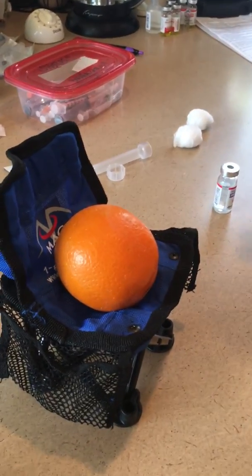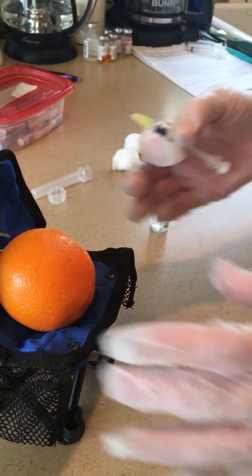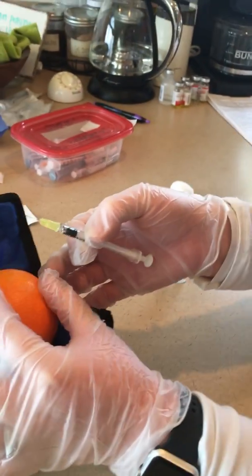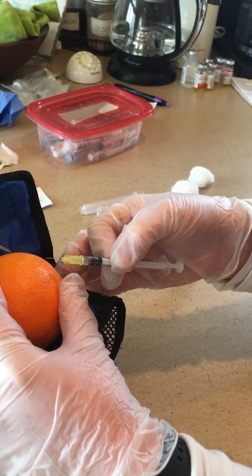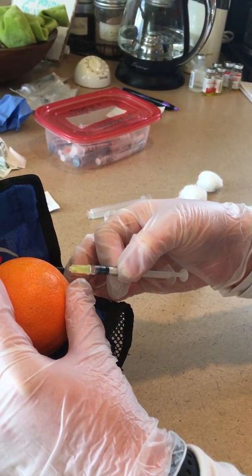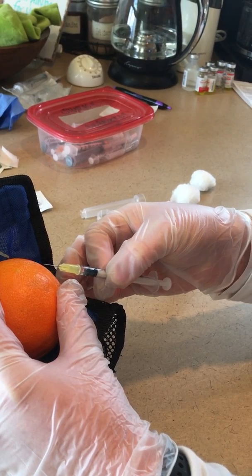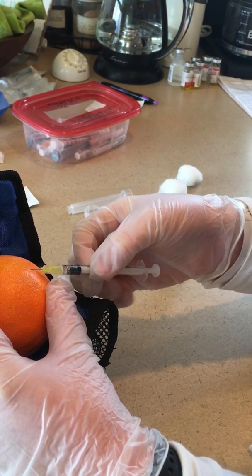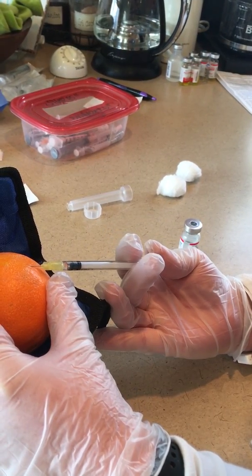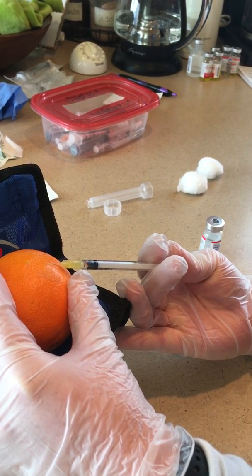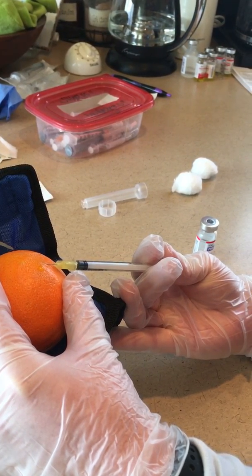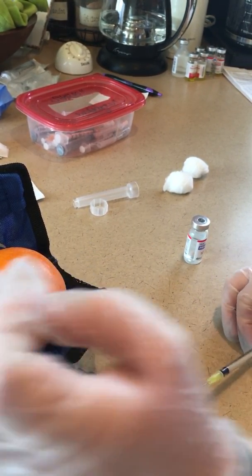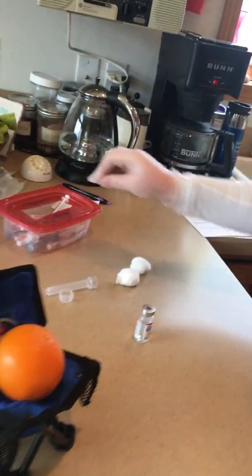I'm going to very gently, with my non-dominant hand, make sure the skin is taut. At about a 10-degree angle, between 5 and 15 degrees, I'm going to insert just about 1/8 of an inch so that the bevel can be seen just under the surface of the skin. About like that. Then I'm going to inject the 0.1. Okay, I'm going to release that, and discard into my sharps.